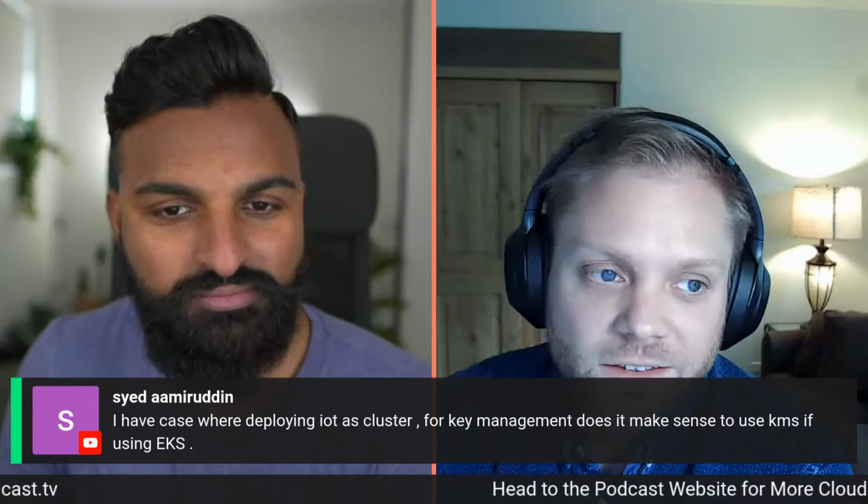KMS is great. You should use it unless you need to be truly portable. Then you could consider something like HashiCorp Vault running inside of the cluster, or you could use Kubernetes secrets. It's a threat modeling exercise at the end of the day. And there's a follow-up after that. Also, is it recommended to use a PKI for the cluster if I already have a PKI server managing certs? Lots of confusion here.